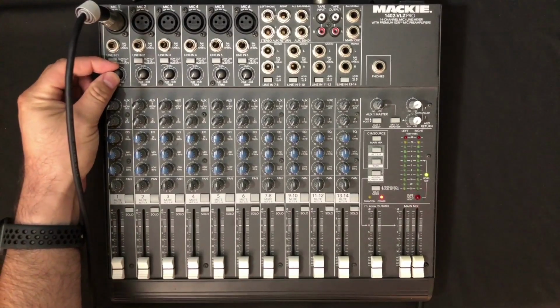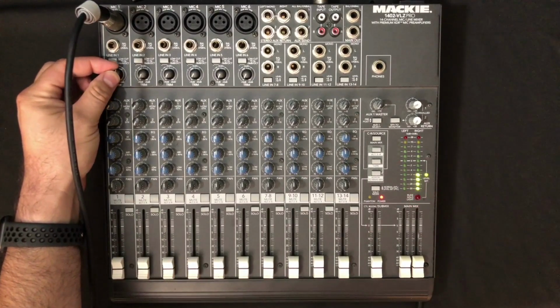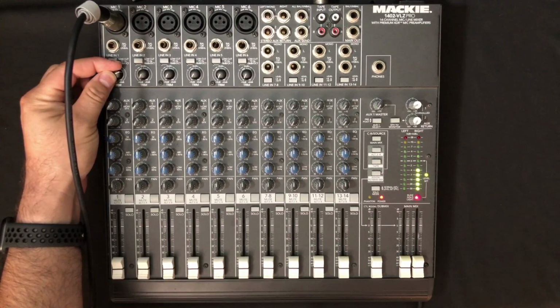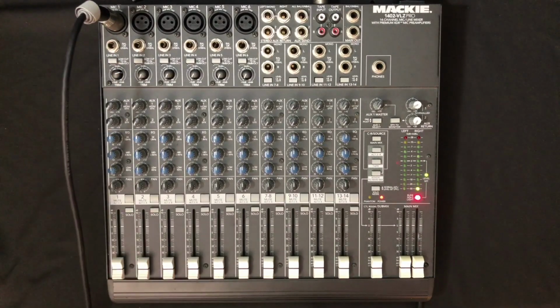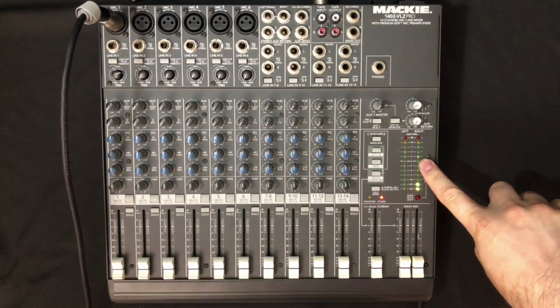So check, 1, 2, check, check. Hello, hello, hello, check, check, check. And as you can see, we have input signal coming into the board.